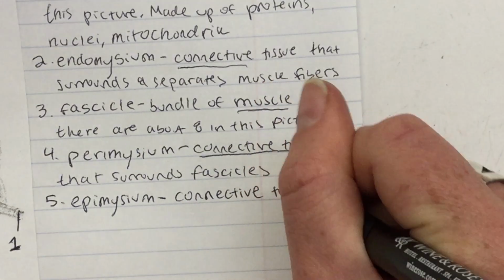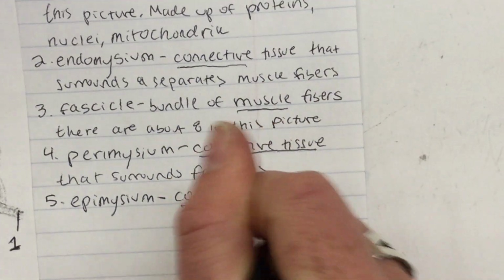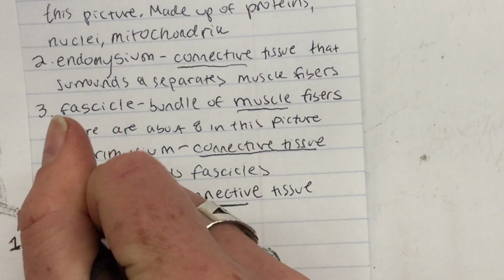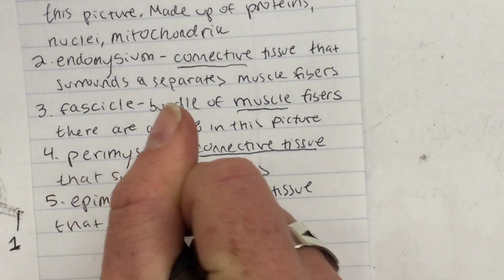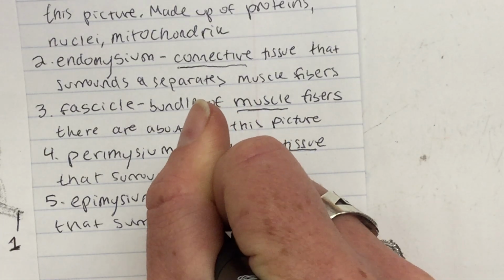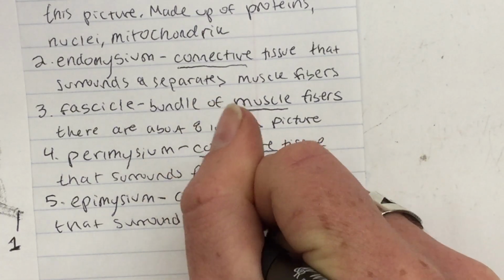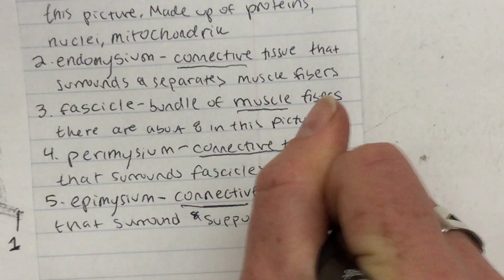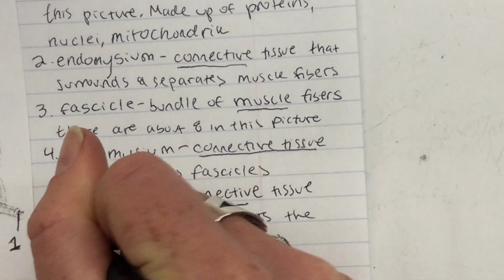So connective tissue, and again I'm going to underline connective, that surrounds and supports the entire muscle.